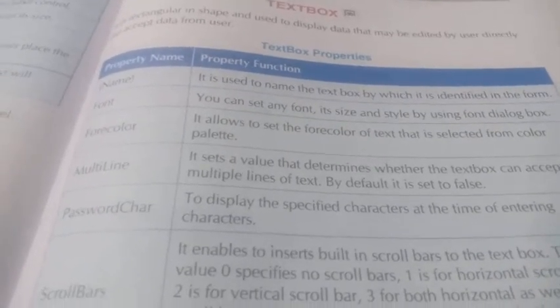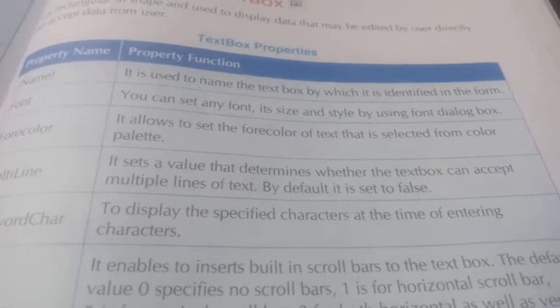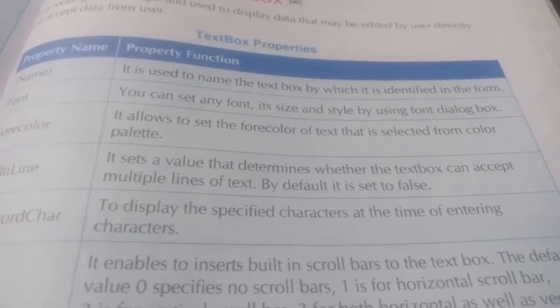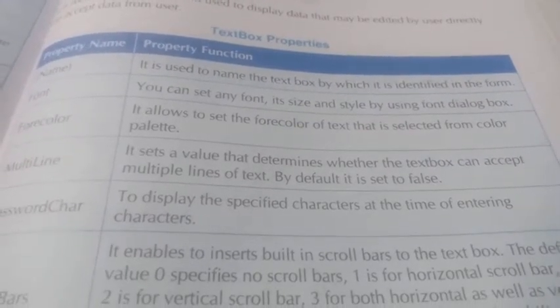The text box is rectangular in shape and is used to display data that may be edited by the user directly. It also accepts data from the user, and these are the properties. The multi-line property is also available when we enter lots of data in the text box, so we can apply this. It sets the value that determines whether the text box can accept multiple lines of text. By default it is set to a false value.